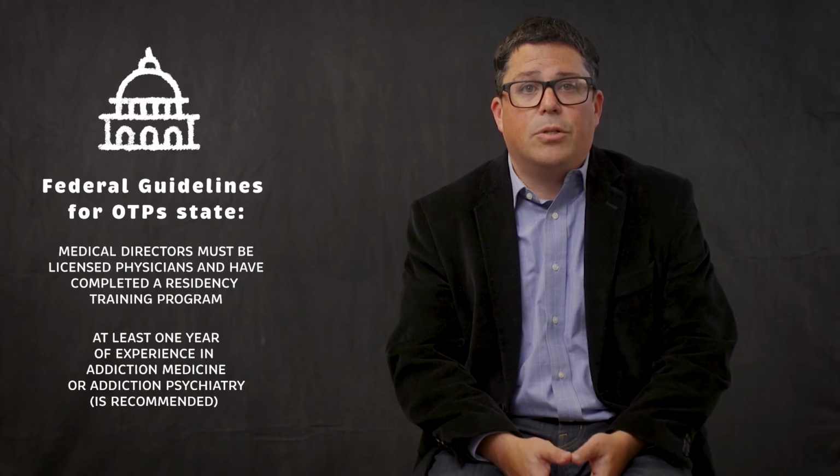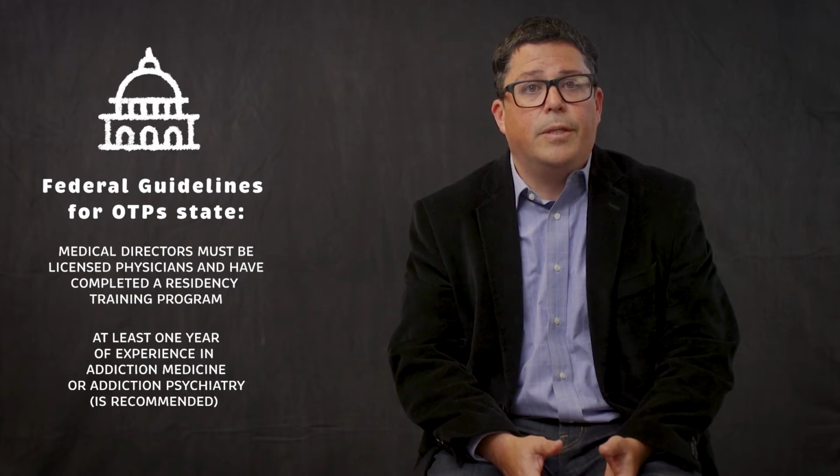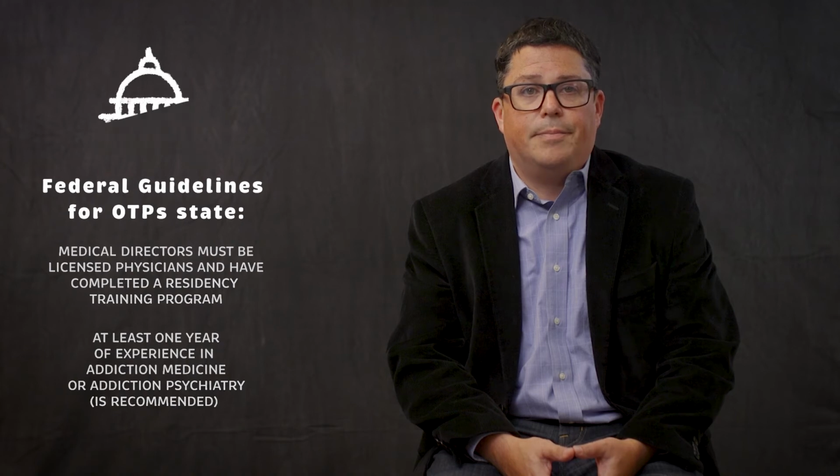The federal guidelines for OTPs state that medical directors must be licensed physicians and have completed a residency training program. The guidelines also recommend directors have at least 1 year of experience in addiction medicine or addiction psychiatry. Board certification in addiction medicine or addiction psychiatry is preferred, but not required at this time.